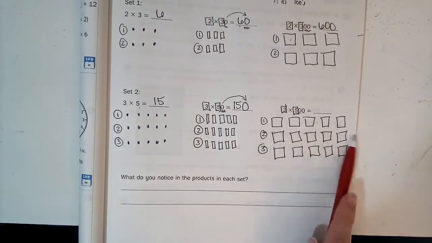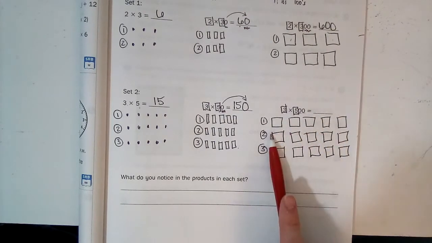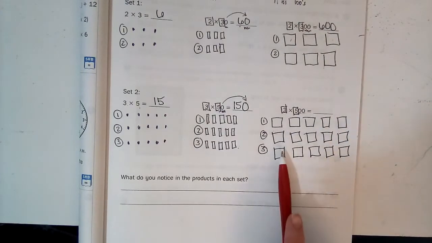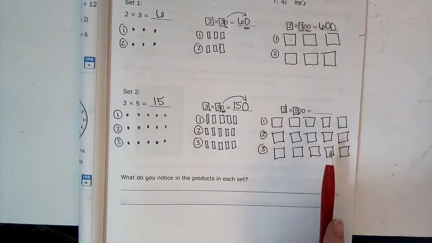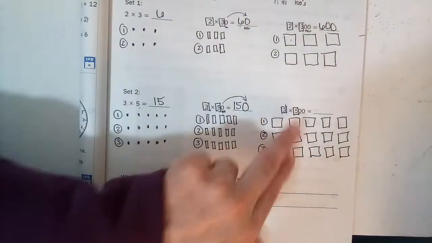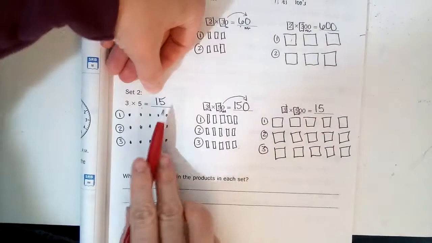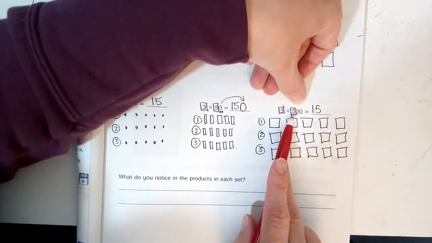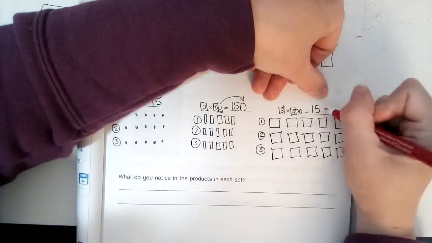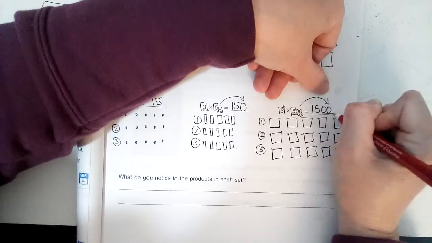So I could count by hundreds like this. 100, 200, 300, 400, 500, 600, 700, 800, 900, 1,000, 1,100, 1,200, 1,300, 1,400, 1,500. But I know that 3 times 5 is still 15, just like we've come across the whole way. But that's not just 15, it's 15 hundreds. 1,500. So we can tack on those 2 zeros right here.